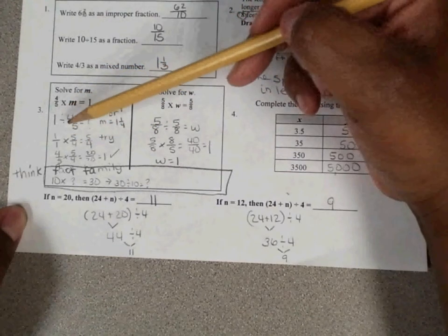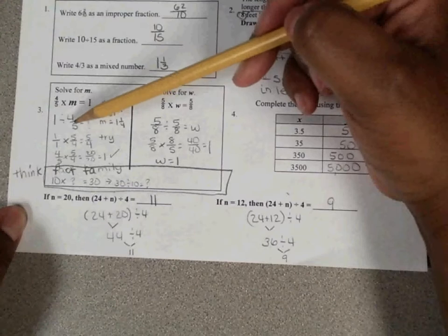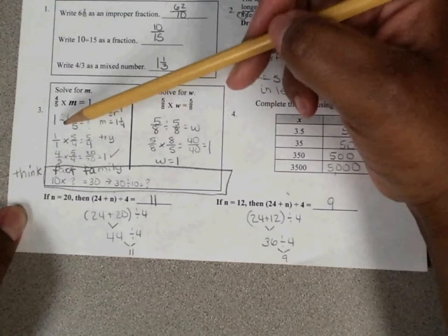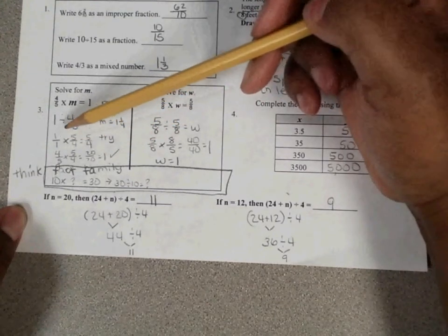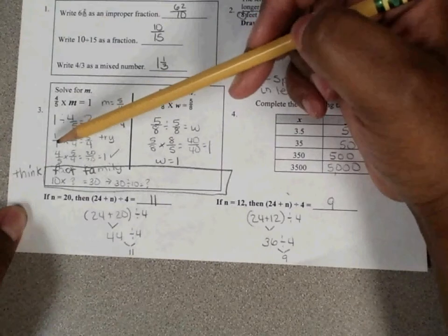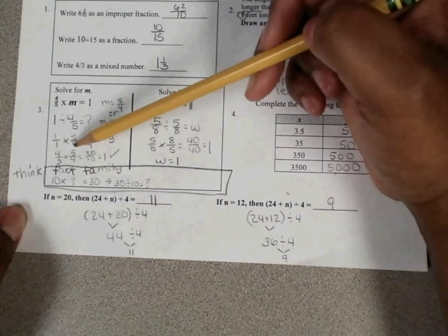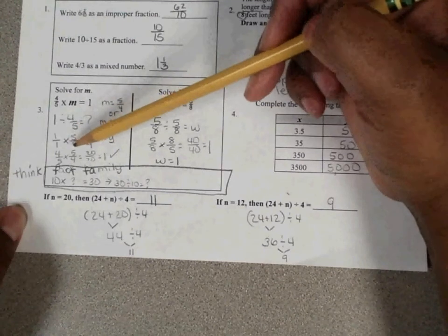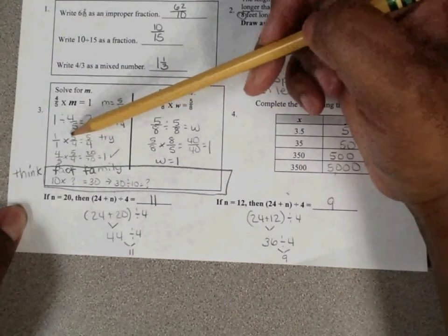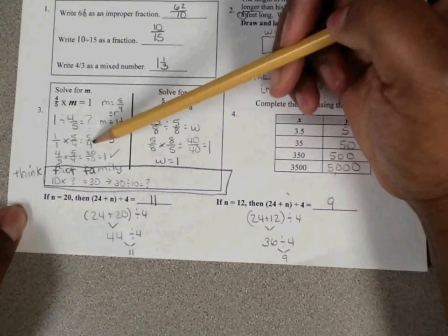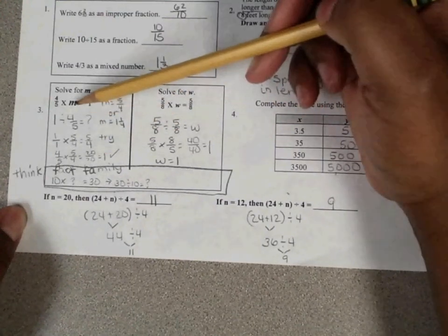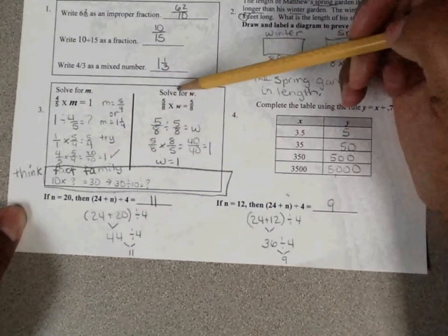I take my product, which is 1, and I'm going to divide it by the factor that I have, which was 4/5. So I'm going to try the keep, change, flip when I divide. I'm going to keep 1. How can I change that to a fraction? Just put 1 over 1. Times, now I'm going to flip 4/5 to now 5/4. And 5/4 times 1 gives me 5/4. So M would be 5/4.